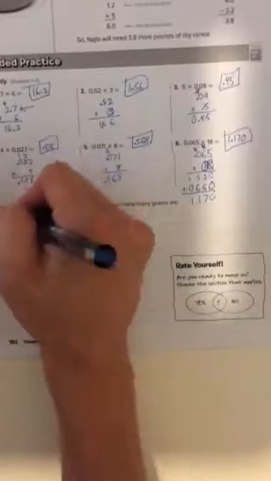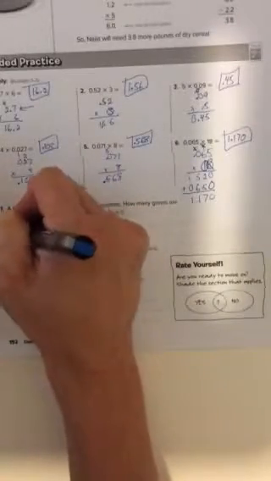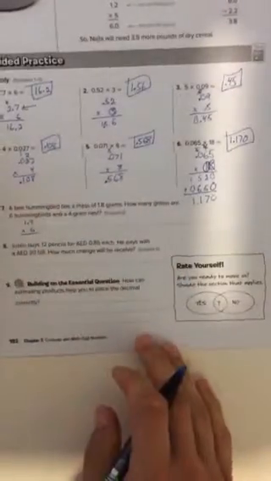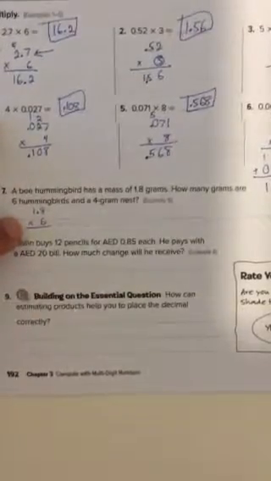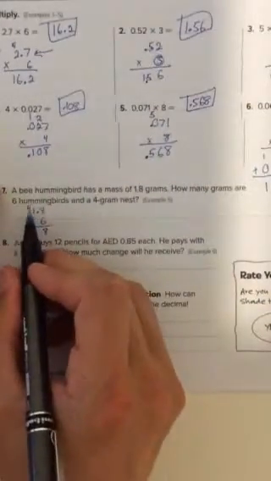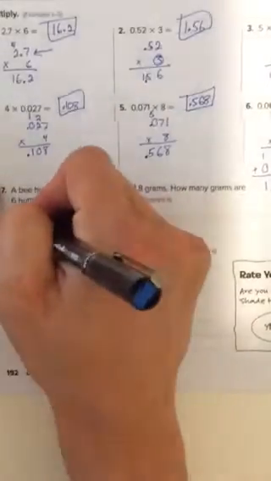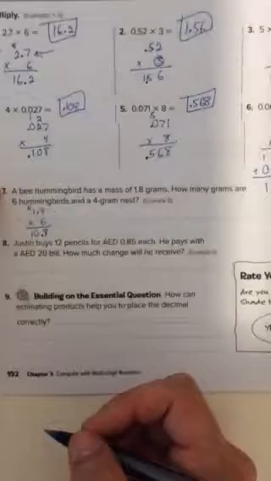Okay, so I have 1.8 times 6. That's how we're going to start our problem off. And this is going to be how much all the hummingbirds weigh altogether. So 6 times 8 is 48. 6 times 1 is 6, 7, 8, 9, 10. And then I have one number behind the decimal, so that's 10.8.